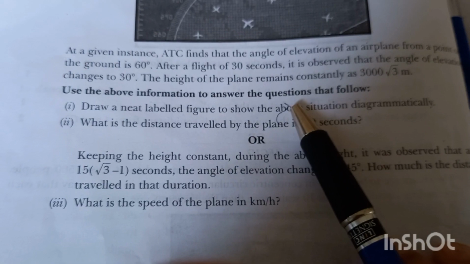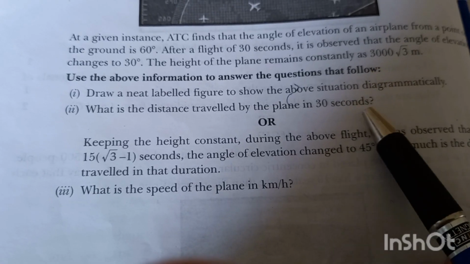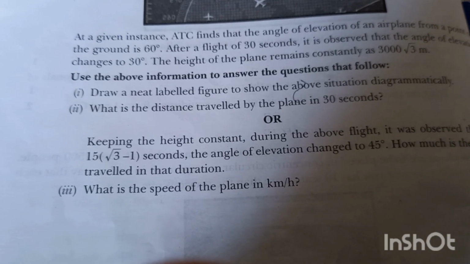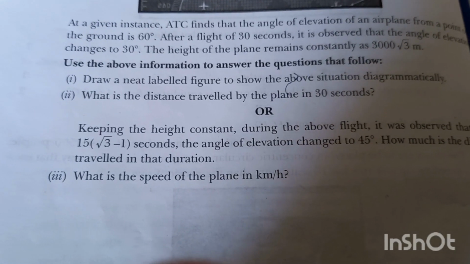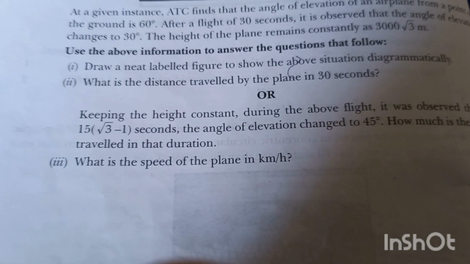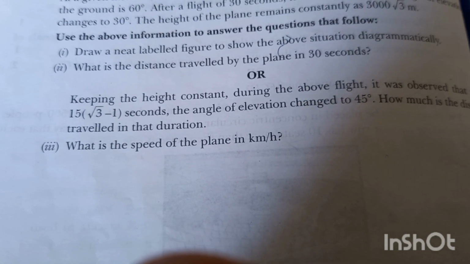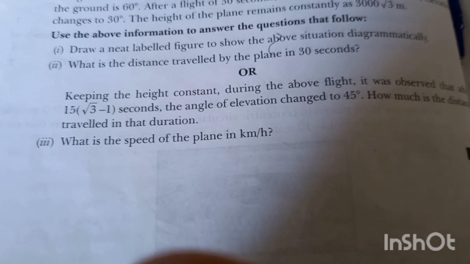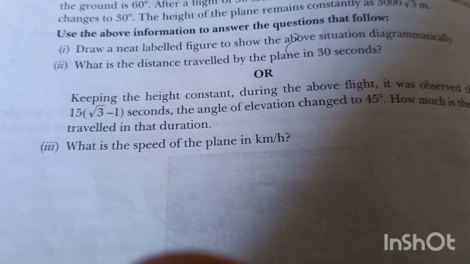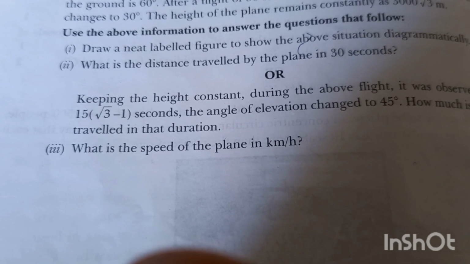In this question, first of all, we have to draw the diagram: the position of the plane at angle of elevation 60 degree, then 30 degree, then the distance traveled by the plane in 30 seconds, with the height always the same. After 15 root 3 minus 1 seconds, the angle of elevation changes to 45 degree. Then at that time, what is the distance? What is the speed of the plane in kilometer per hour? We have to find. Okay, this is the question.